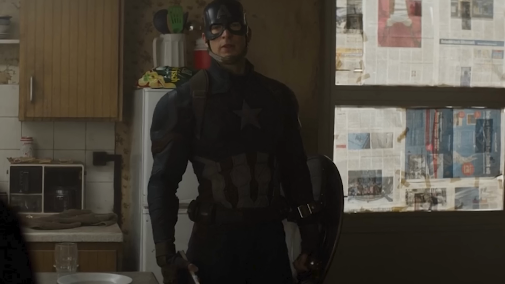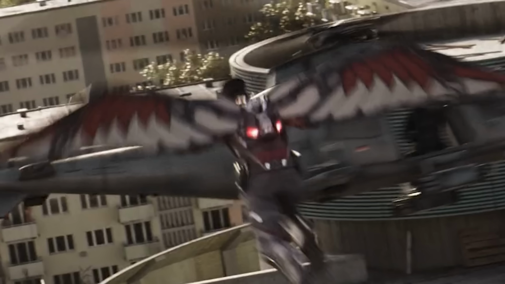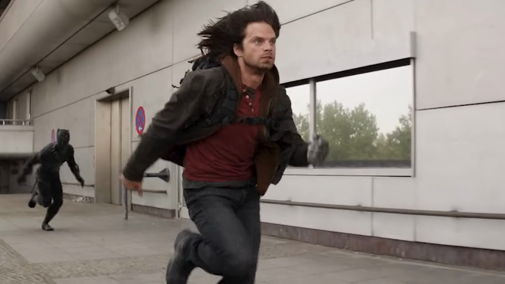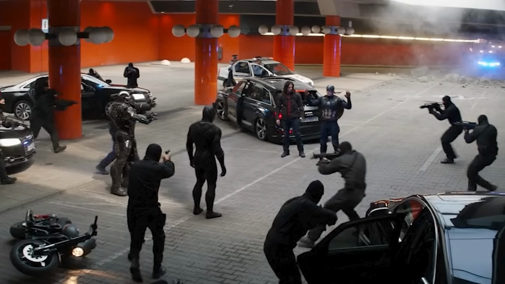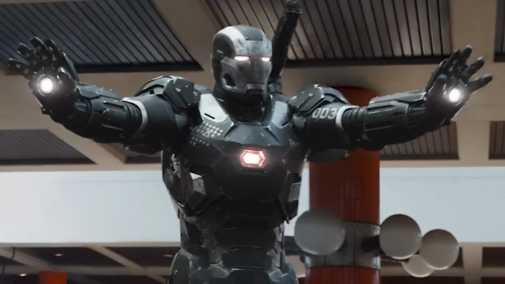Informed by Sharon Carter of Barnes' whereabouts and the authorities' intentions to kill him, Steve Rogers decides to bring in Barnes, his childhood friend and war comrade, all by himself. Rogers and Wilson, the Falcon, track Barnes down to Bucharest and attempt to protect him from T'Challa and the authorities, but all four of them, including T'Challa, are apprehended by the Bucharest police and James Rhodes, aka War Machine.